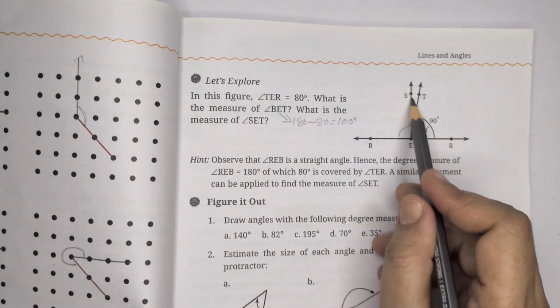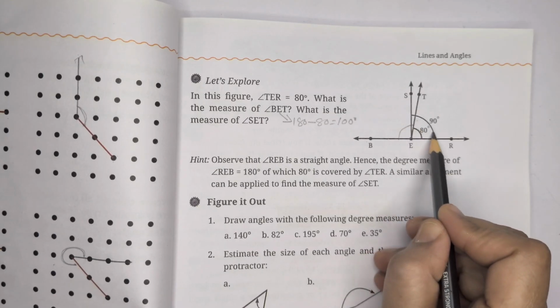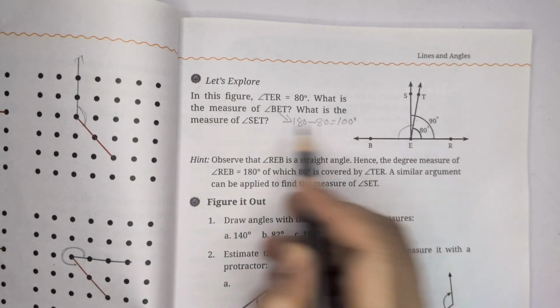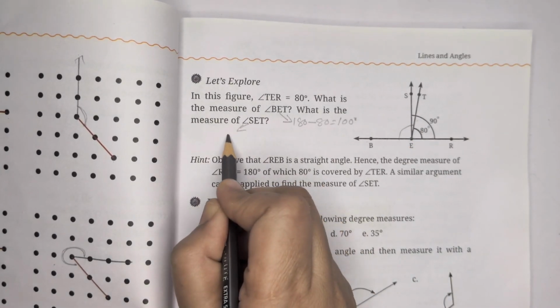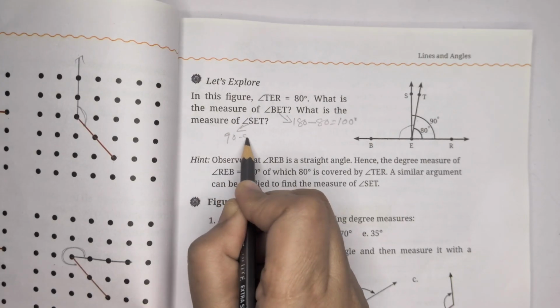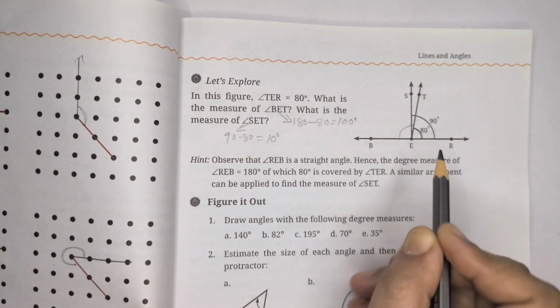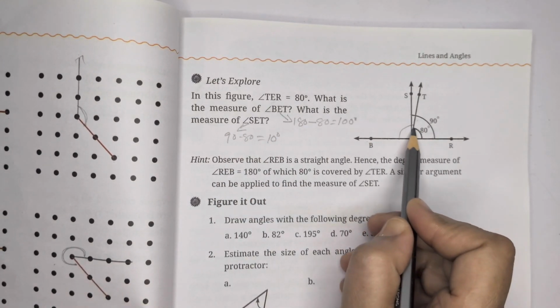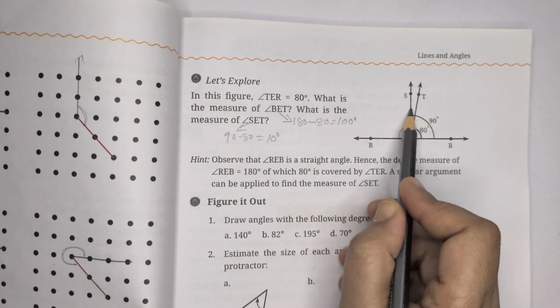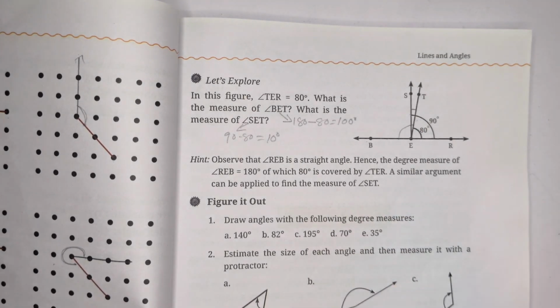Now SCT. SCT means this one. So till here 90. 90 minus 80. So SCT is equal to 90 minus 80 is equal to 10 degree. Till here 90. This one we have to minus. So this part it will come as 10 degree.